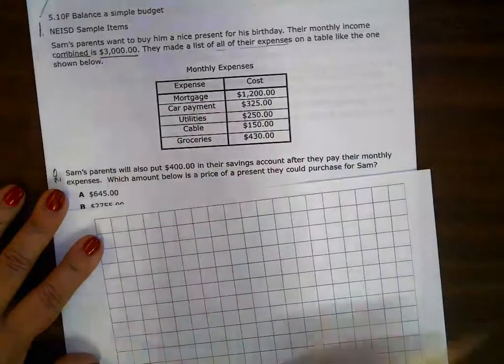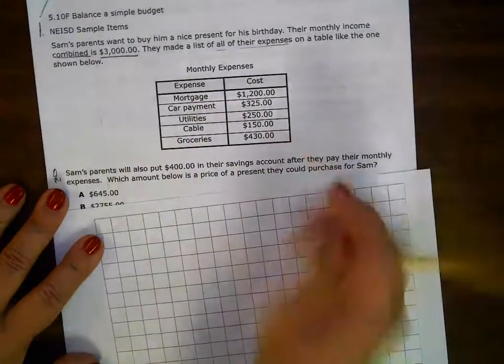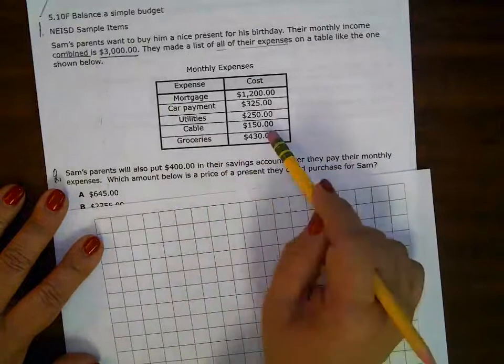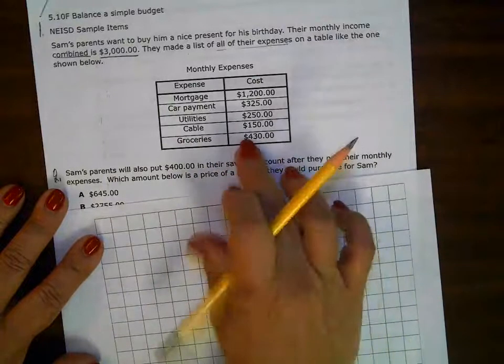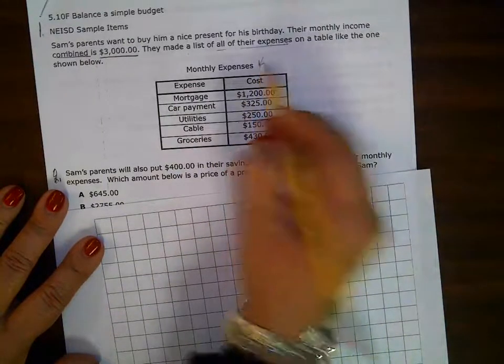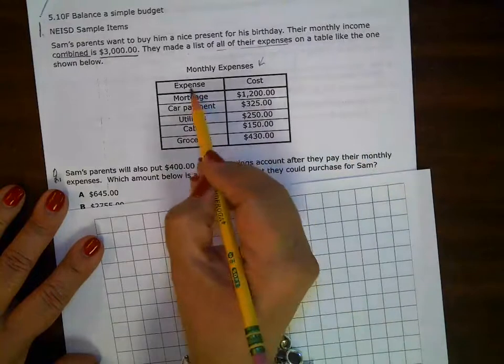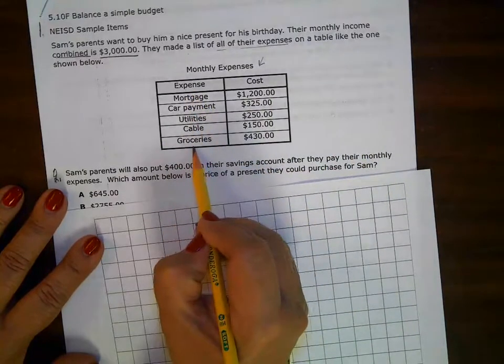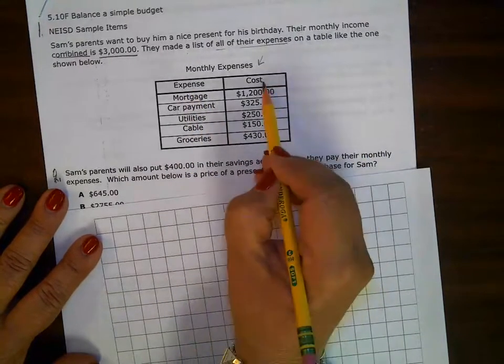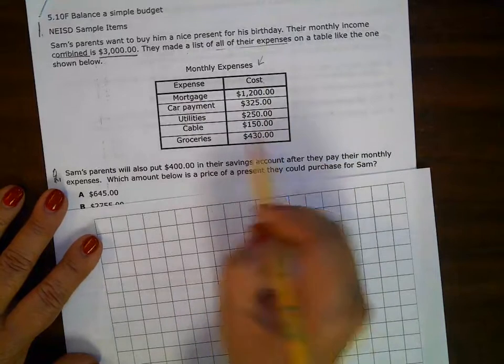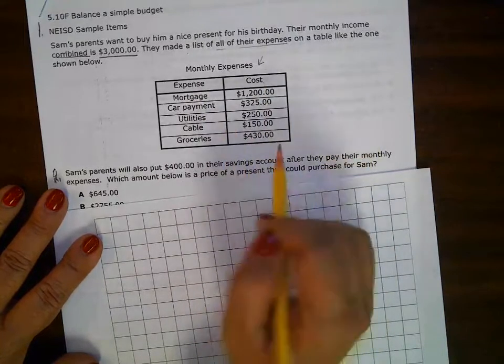Remember, that's money going out on a table, and this is what we call a two-column table, like the one shown below. You can see that it's titled Monthly Expenses. In the first column, it's listing the expenses they have, and the second column is the cost, or how much is going to be paid out to those people.